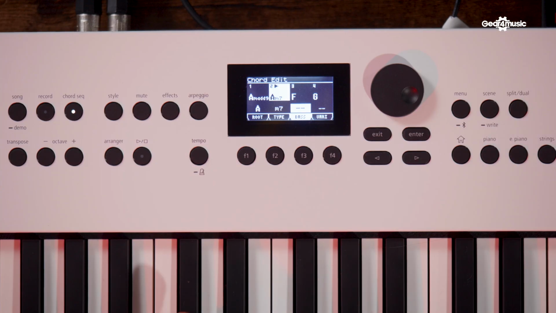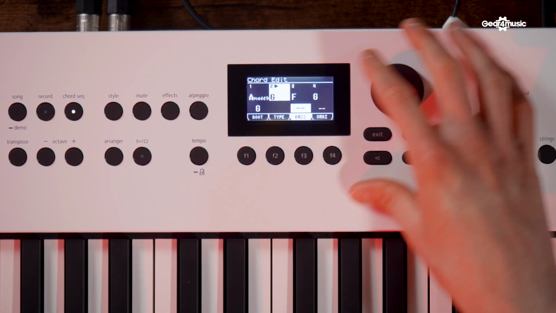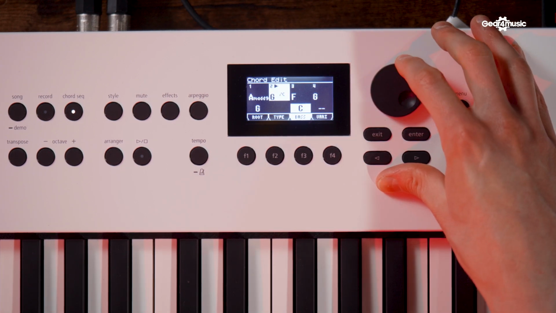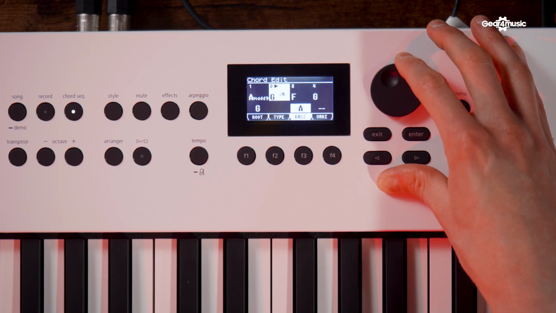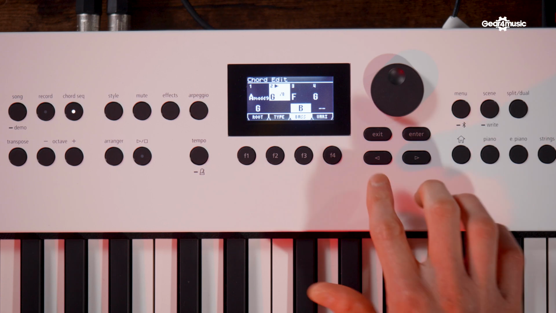So let me just program back in my G chord, and let's try a different bass note. Let's try, say, a B underneath it, and see what this sounds like.